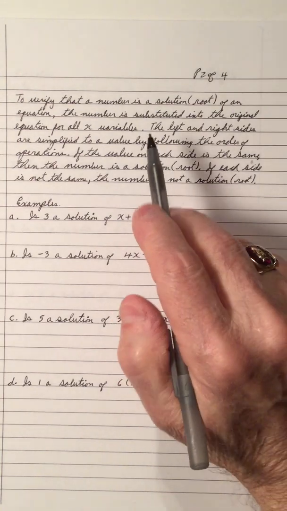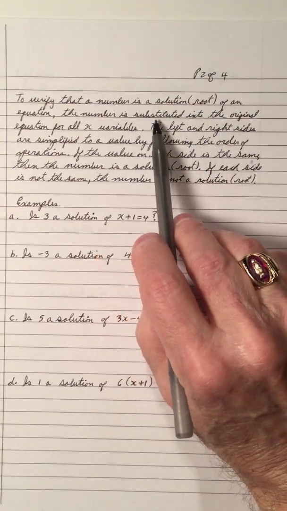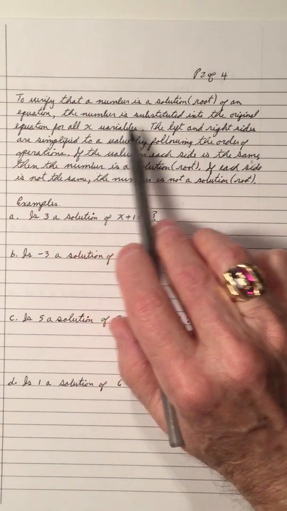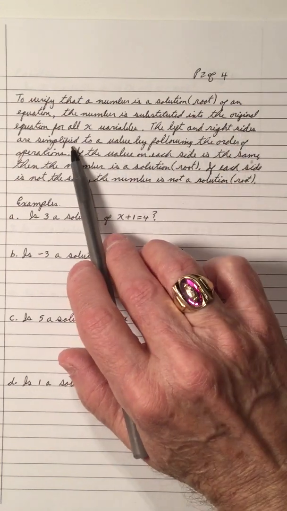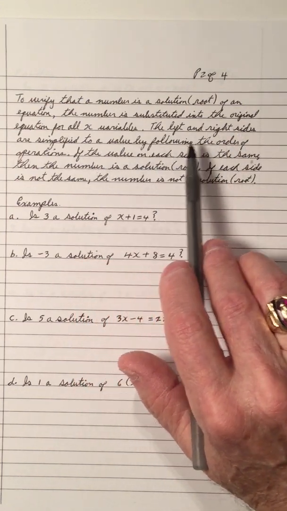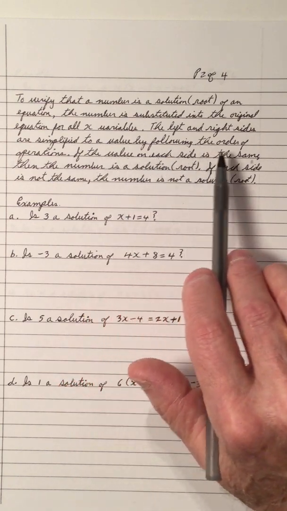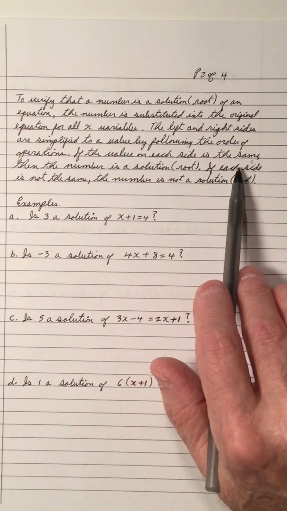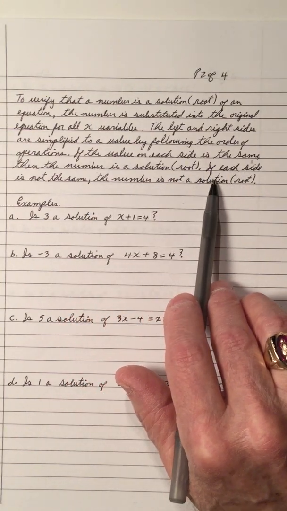To verify that a number is a solution or a root of an equation, the number is substituted into the original equation for all x variables. Notice the original. The left and right sides are simplified to a value by following the order of operations. If the value on each side is the same, then the number is a solution or a root. If each side is not the same, then the number is not a solution or a root.